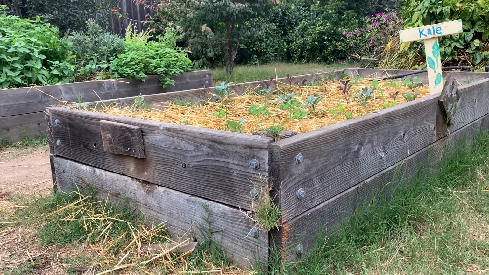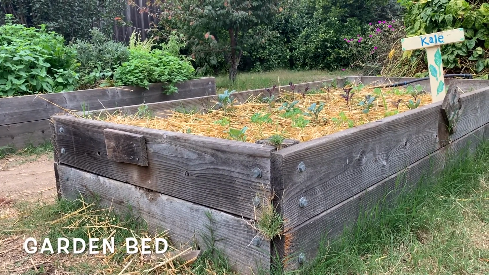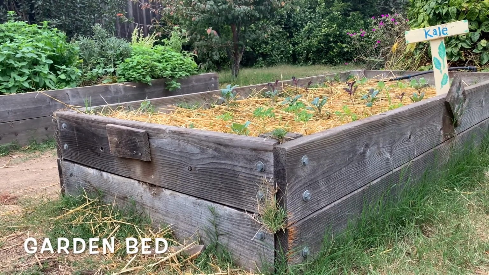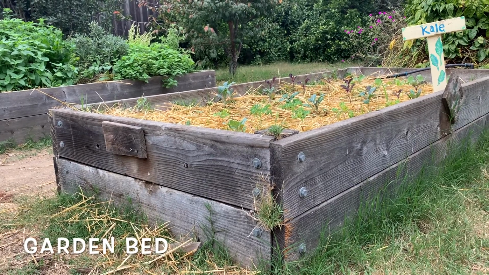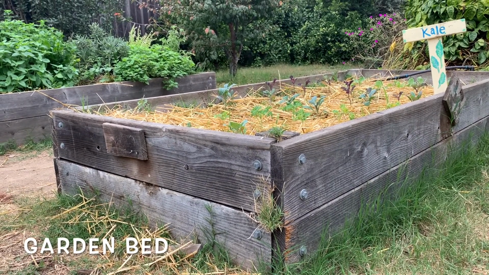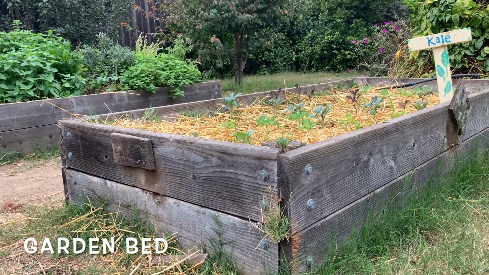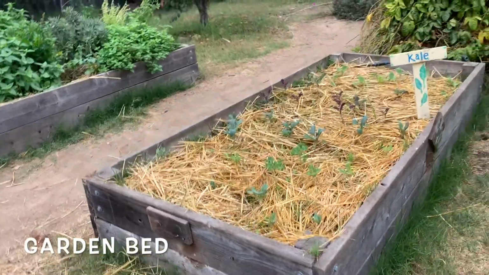Okay, so the first term I want to go over today is garden bed. So you might think of a bed as a place that you sleep, right? Well, here in the garden, we use bed in a different way. The bed is the wood part of this structure that is holding all the plants. So it is kind of like a bed for the plants. So I'll give you a good look at it.